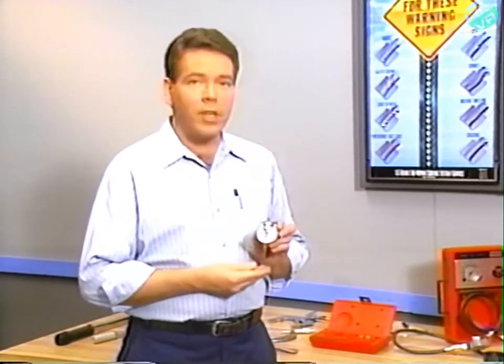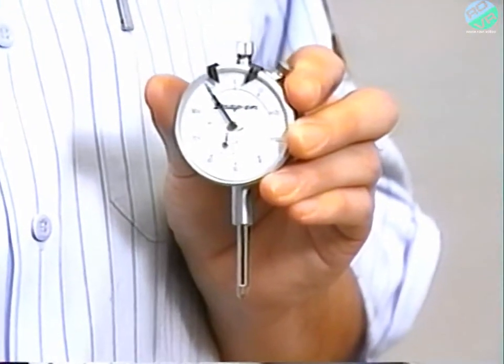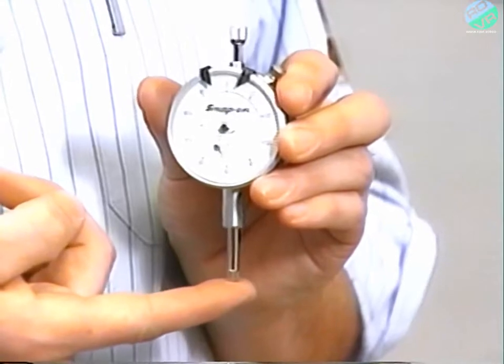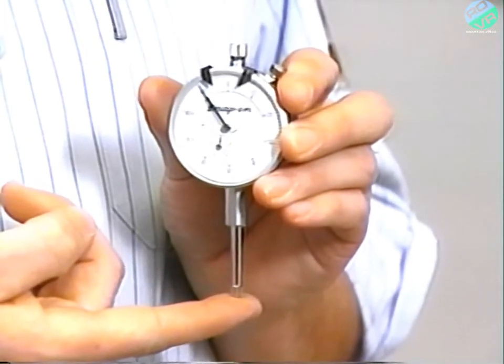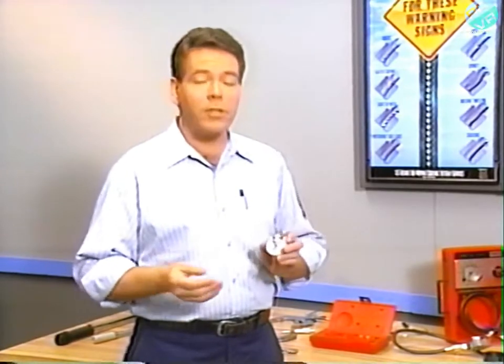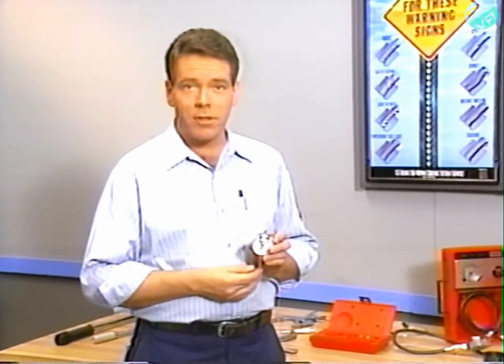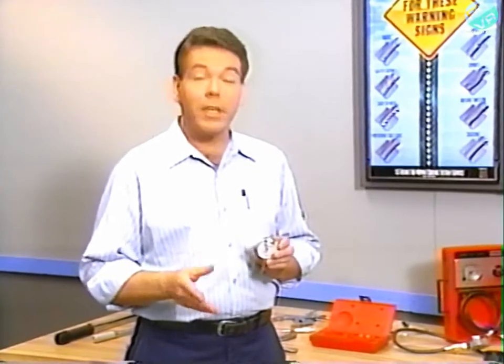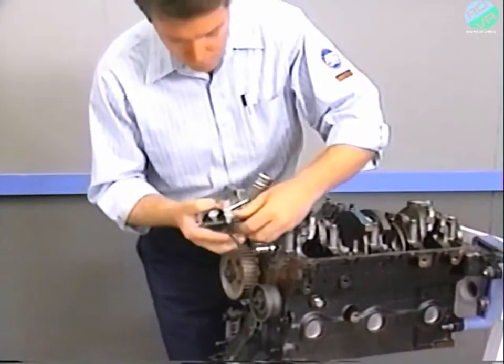A dial indicator is a precision tool designed to measure movements in thousandths of an inch or in hundredths of a millimeter. Dial indicators come in a wide variety of mounting styles and measuring ranges. One of their most common uses is checking end play in crankshafts.